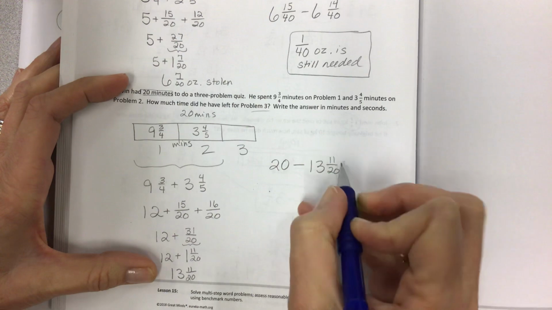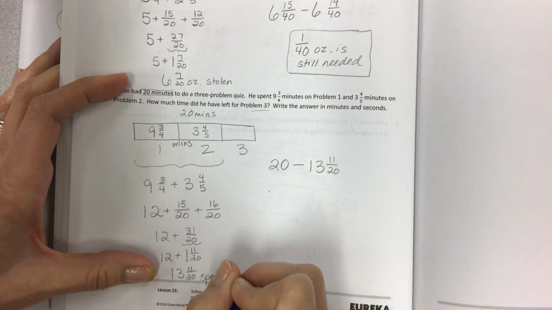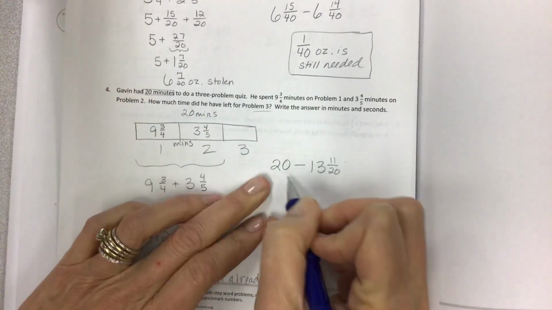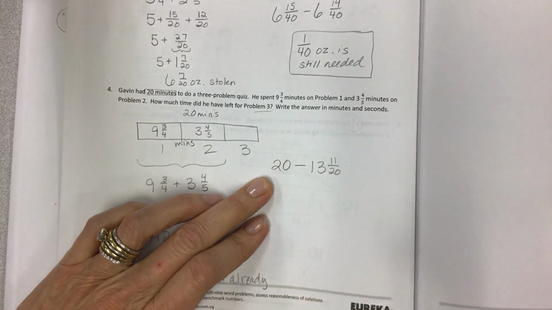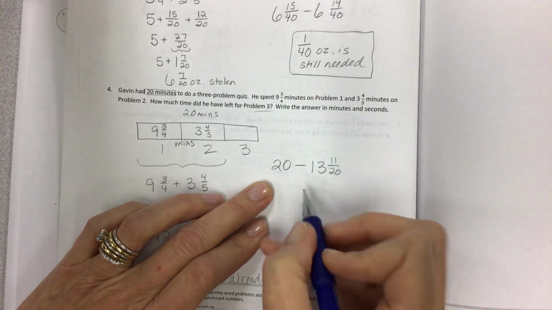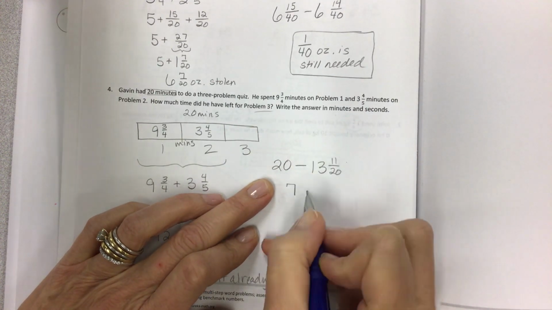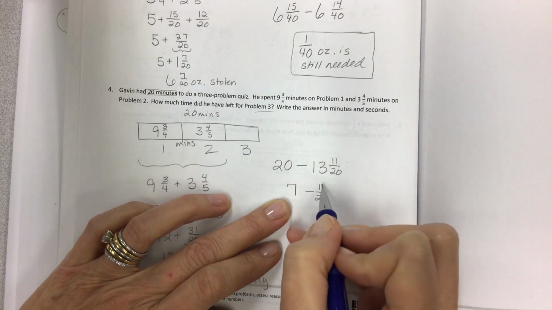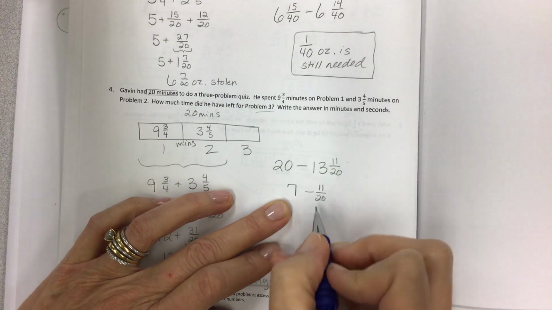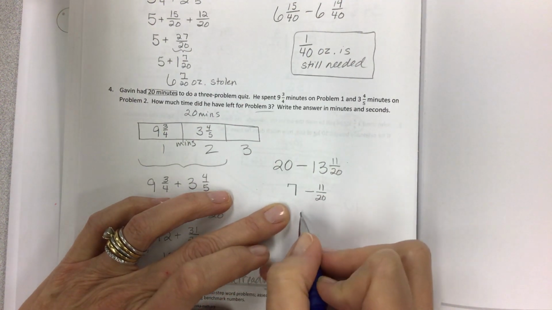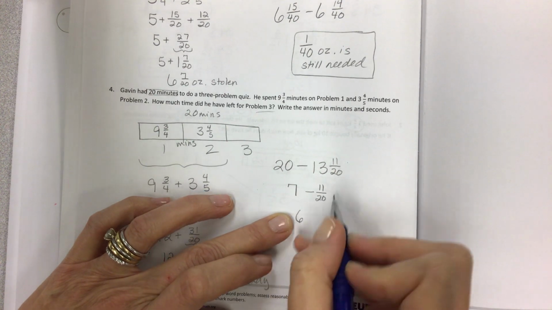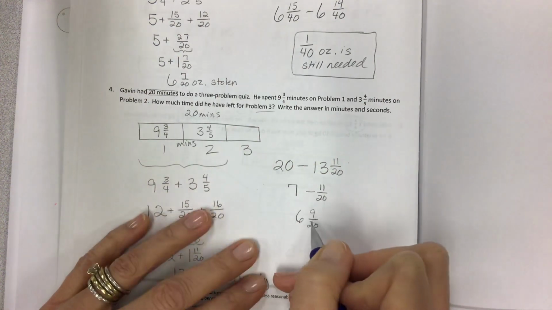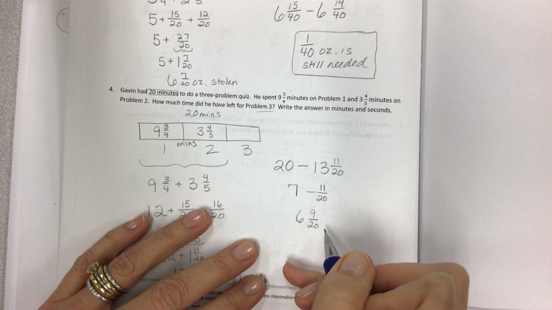Take away the time that was spent already. Now when you do 20 minus 13 and you end up with 7 as your whole number, you still have to take away 11/20. That's continuing in a negative direction still, which means we don't end up at 7, we go further lower, make up the difference between 11 and 20 with 9, and that's how you end up with your minutes left for problem 3.